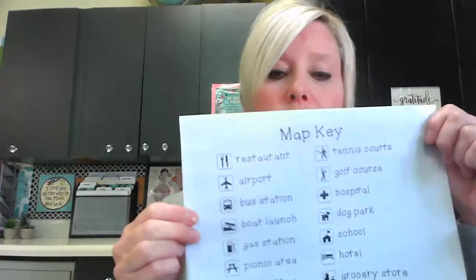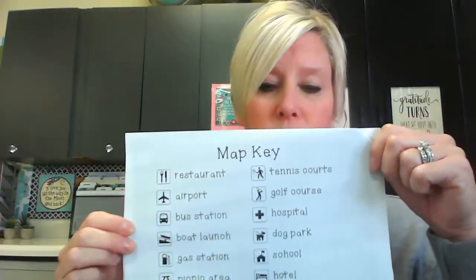A person playing tennis, and then it looks like a letter. So you're going to have to use that map key, which is right here, to figure out what those mean. The person playing tennis, obviously, is going to show you where the tennis courts are. And then the mail means post office, okay? So again, those on your map key are going to show you what you need to know when you get to your task cards, okay?